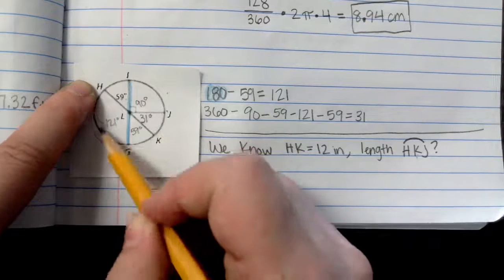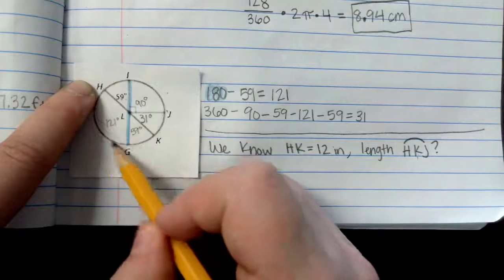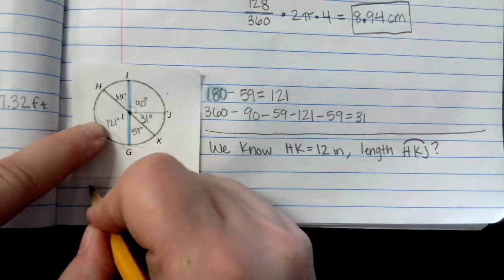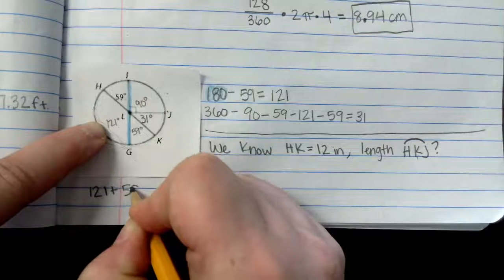For the amount of the circle that we're finding, 211 degrees out of how many degrees total? 360 degrees. And then we need to multiply that by our circumference.